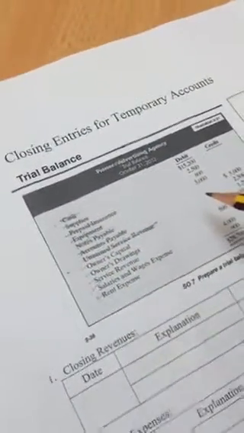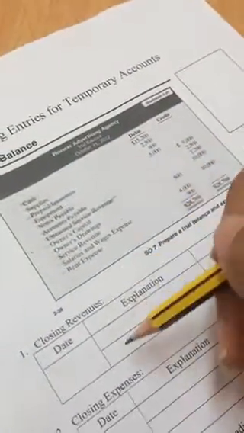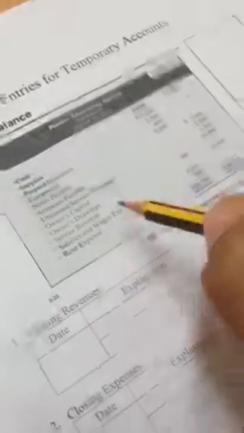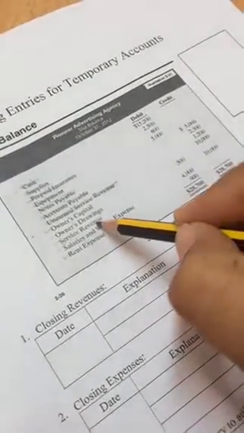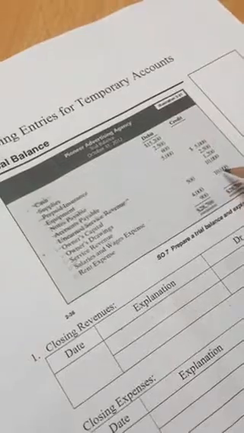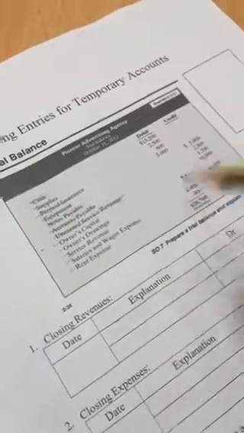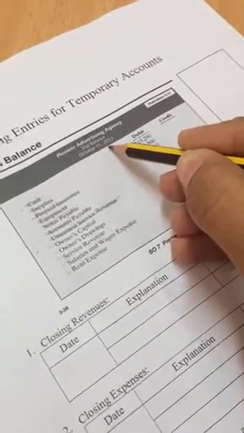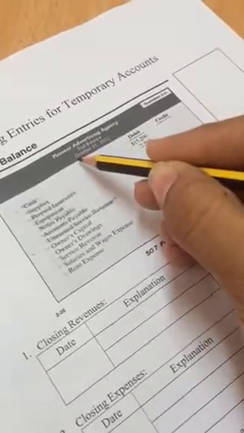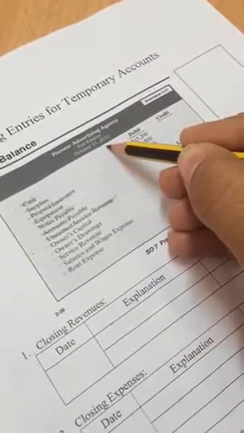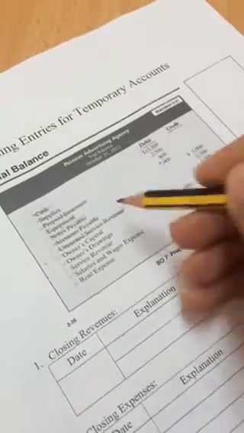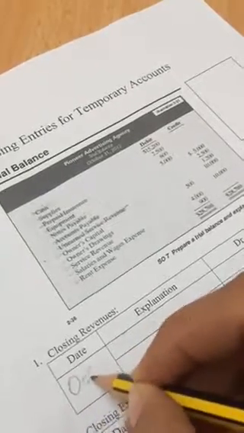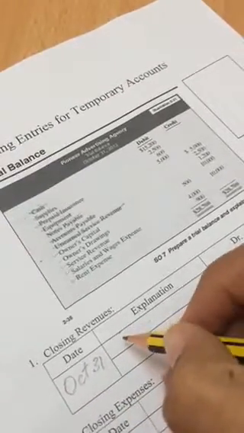This is the first thing. Step 1 of doing closing is to close the revenue. All the revenues are carrying a credit balance. To close them, they have to be on the debit side. I'll start with the date, which is October 31st, or it depends on the date of closing the accounts. It could be any cycle, depending on the business cycle. Here, it's October 31st.